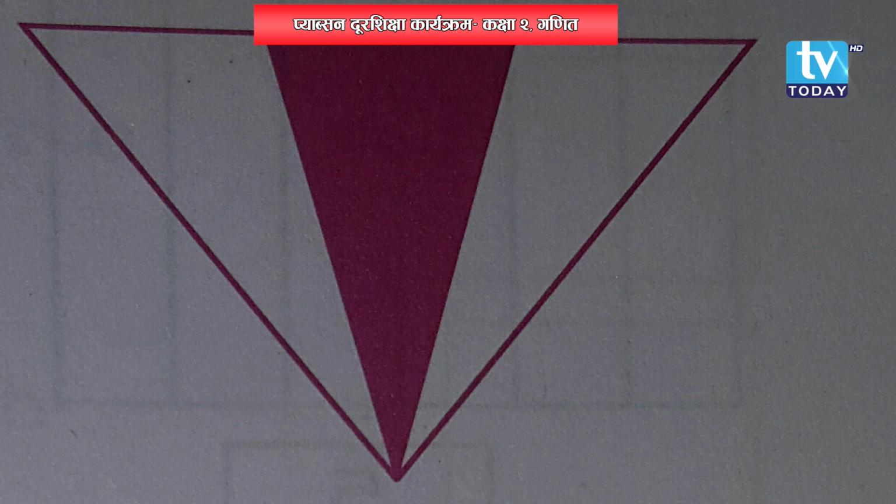What is the first picture? It's a triangle, right? So can you tell me, students, how many parts are there in this triangle? 3 parts, right? Out of 3 parts, how many parts are shaded? 1 part.